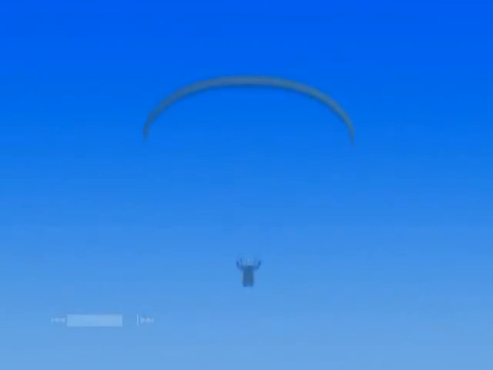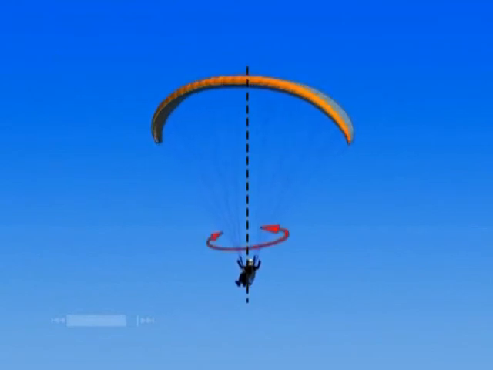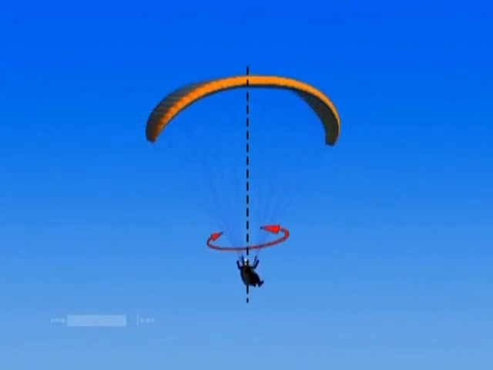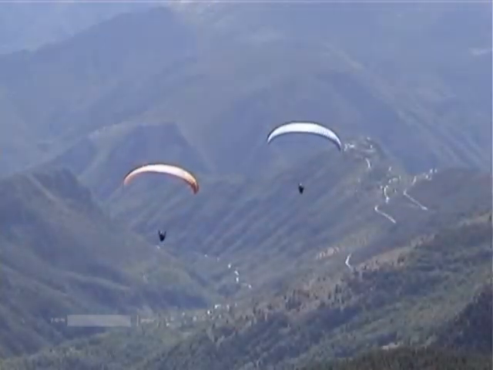The final rotational axis of the wing is the yaw. It includes all movements along the vertical axis running from the pilot through the center of the wing. It can occur on the ground when inflating the wing, or in flight when the wind suddenly changes directions, in the presence of gusts for example.